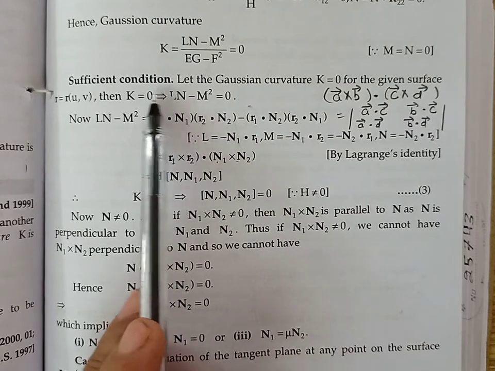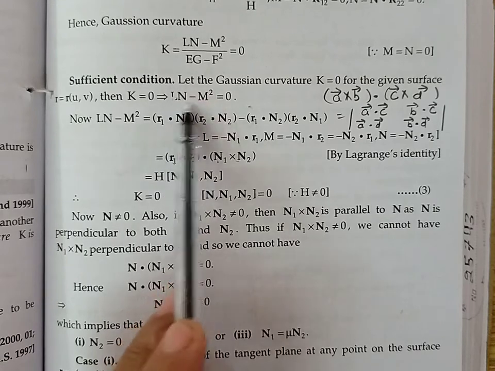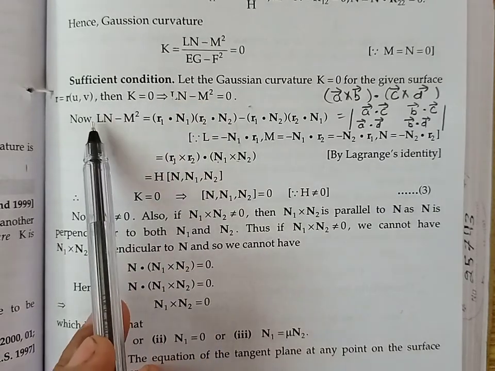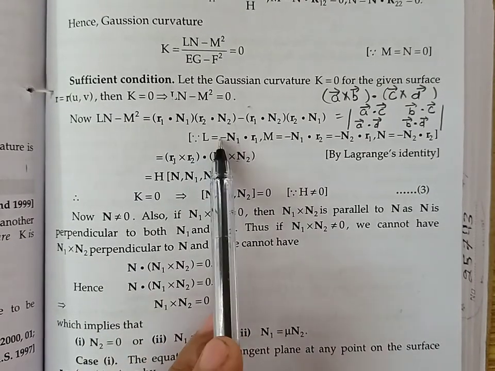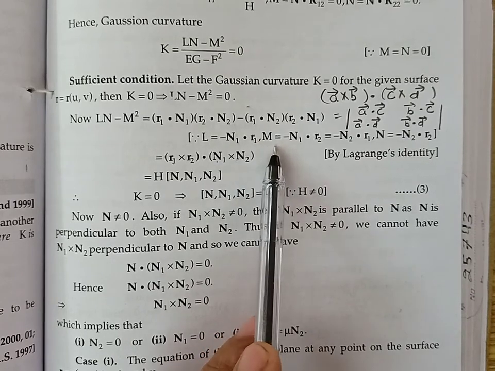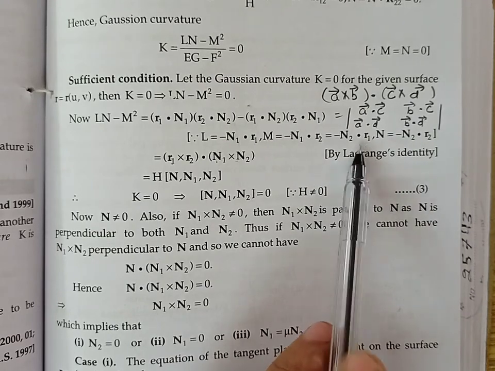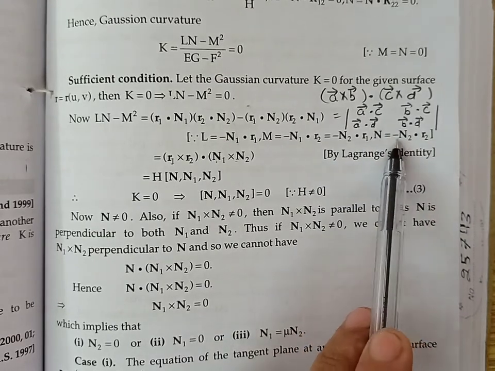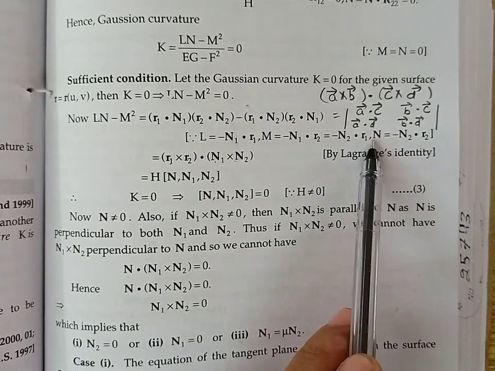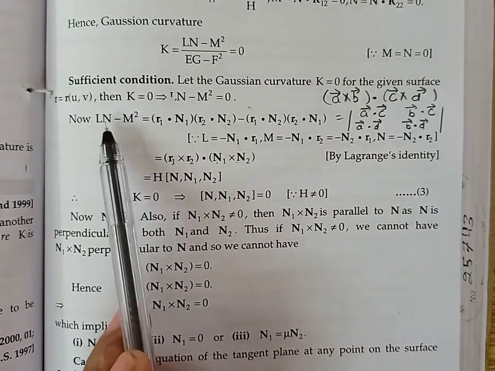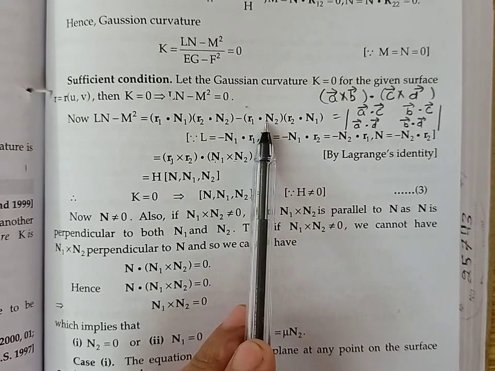Now because LN minus M square is 0, let us find the values of this expression. By definition, L, M and N, as we discussed in chapter 4, L is given by minus n1 dot r1, M is given by minus n1 dot r2 or minus n2 dot r1, and N is given by minus n2 dot r2. Here this N is not a vector, this is the second fundamental magnitude N. Substituting the values of L, M and N here and using Lagrange's identity of vectors.